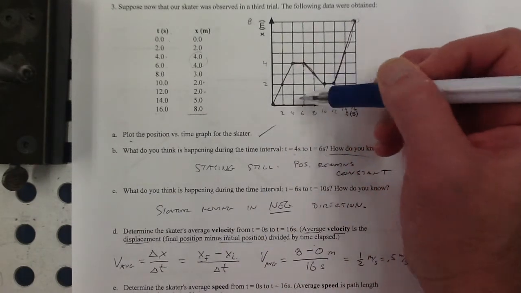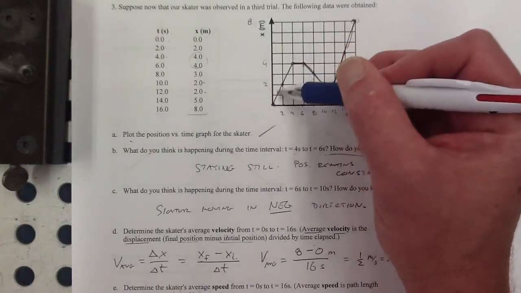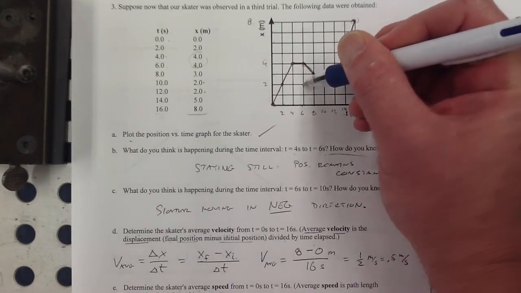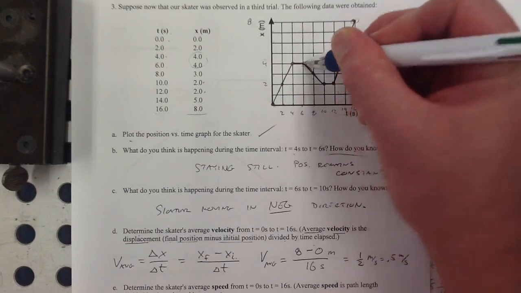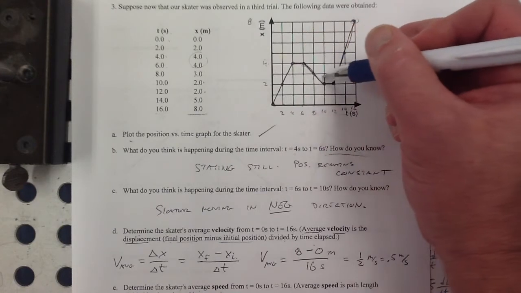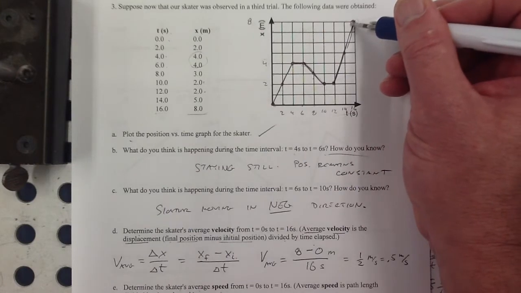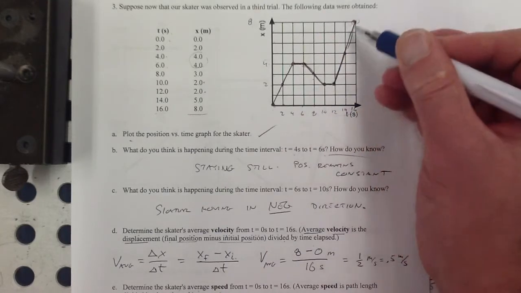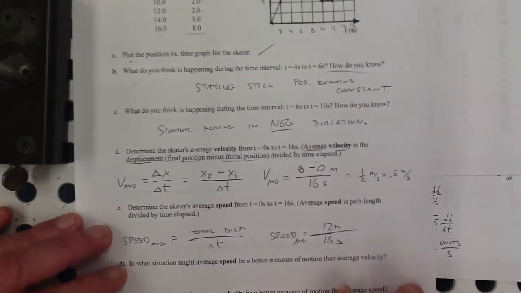So here, let's just look at the graph and see what's going on. From here to here, going forward 4, and then staying still, so that's no distance, and then going backwards 2, but when we're counting total distance, we count everything as positive. So this is 4, and then 2 from here to here, and then from here to here is 6. So I've got 4, 2, and 6, right? Nothing happens here, nothing happens here. So 4 plus 2 plus 6 is 12 meters.